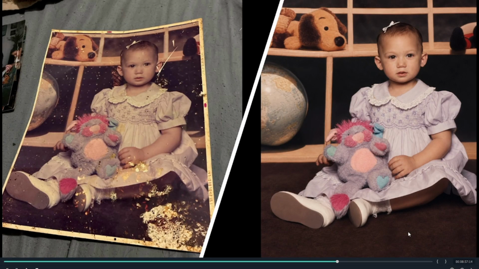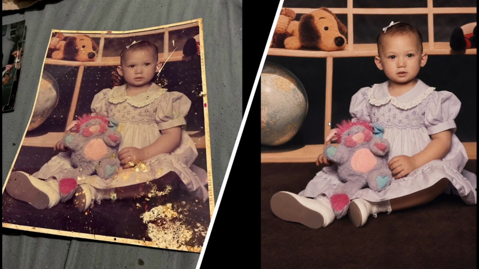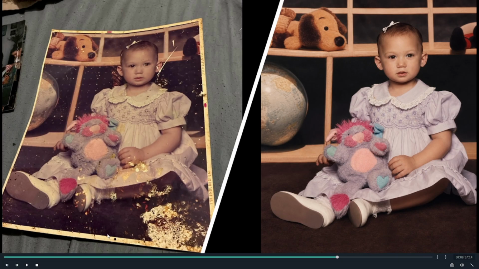This is just superb cleanup here. You can tell how old this image is. It has been through some wear and tear and God knows what else. Very nice cleanup. Beautiful.